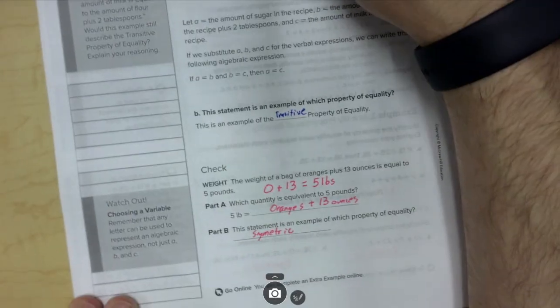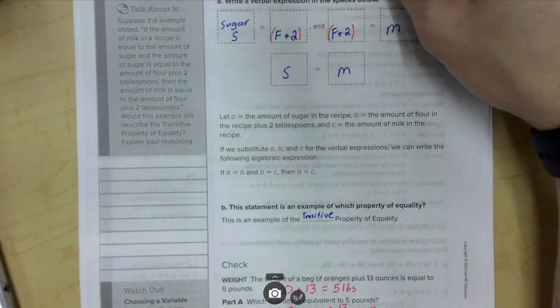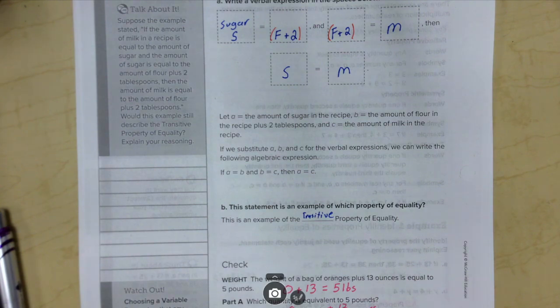We have our think about it. Suppose the example stated if the amount of milk in a recipe is equal to the amount of sugar, and the amount of sugar is equal to the amount of flour plus 2 tablespoons, then the amount of milk is equal to the amount of flour plus 2 tablespoons. Would this still describe the transitive property?